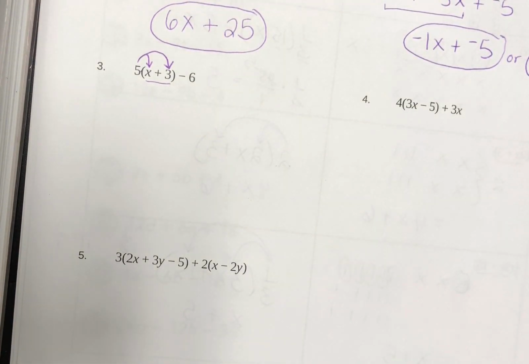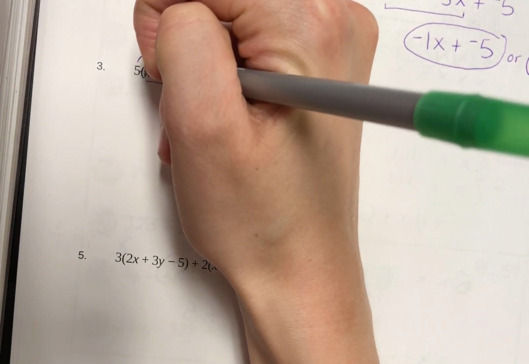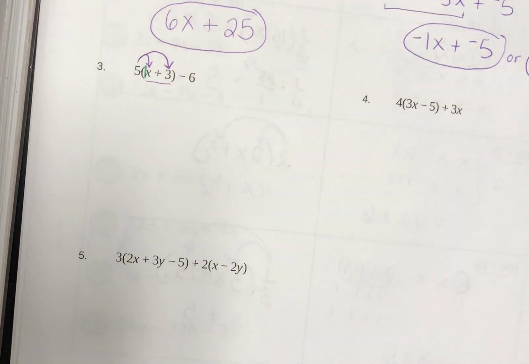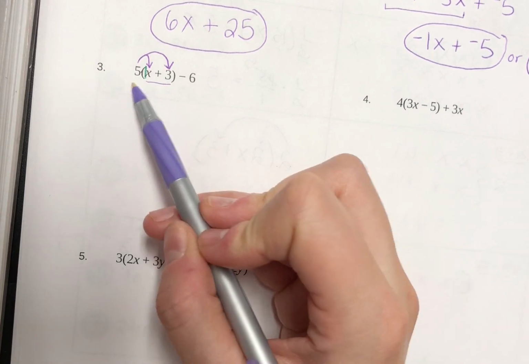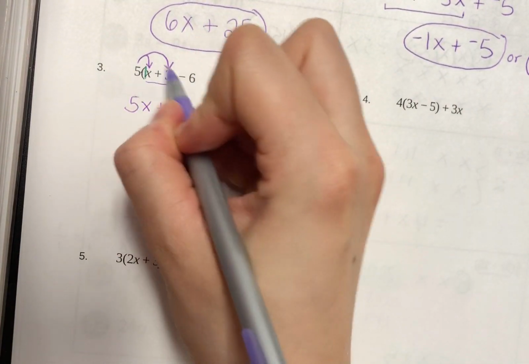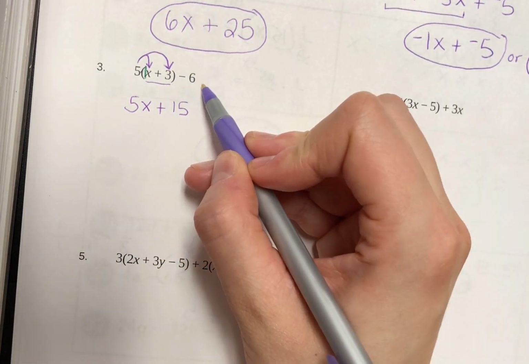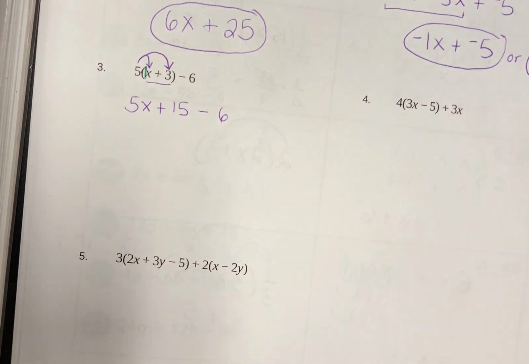When I'm multiplying, I might notice that there's nothing written in front of that x, and we've learned that x and 1x are the very same thing. So I'm going to add that 1 in there so I don't get confused. When I multiply, I get 5 times 1 is 5x, and 5 times 3 is 15. And I haven't yet touched this minus 6, so I'm going to do that minus 6 here.